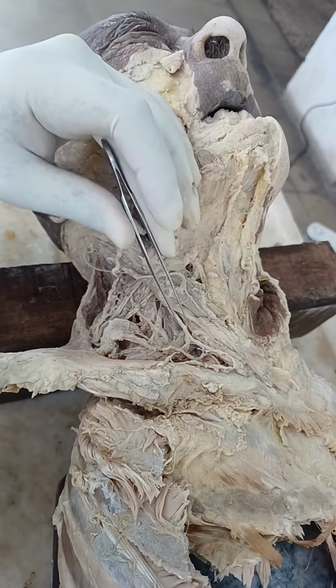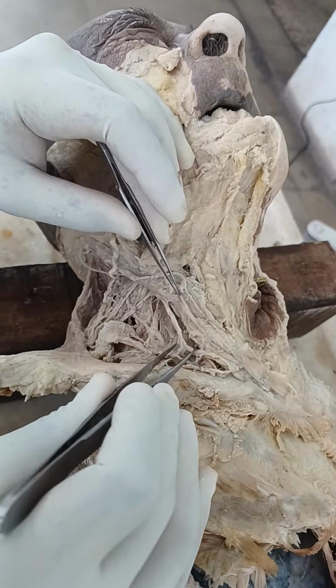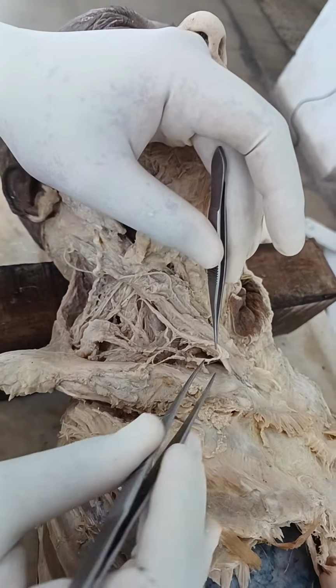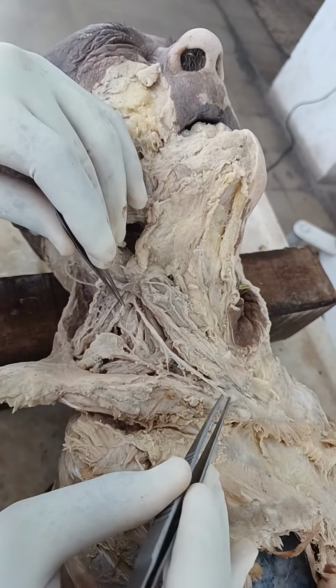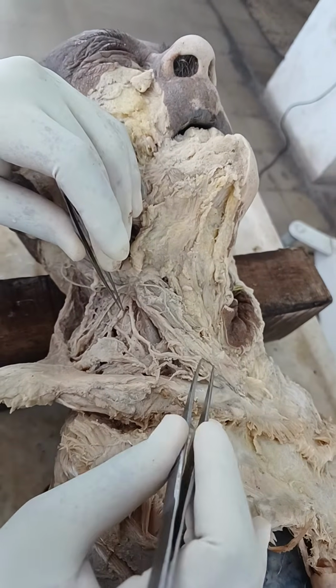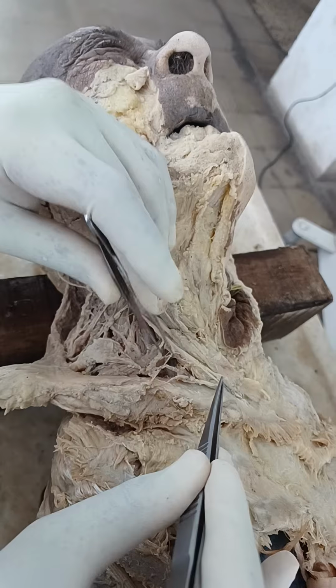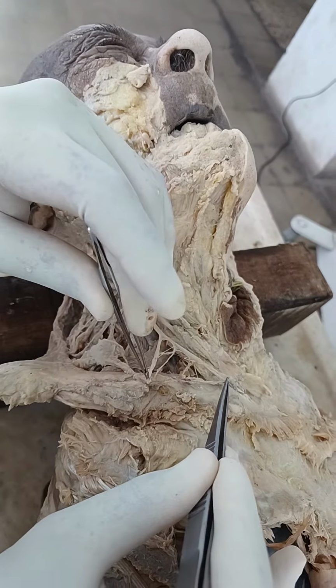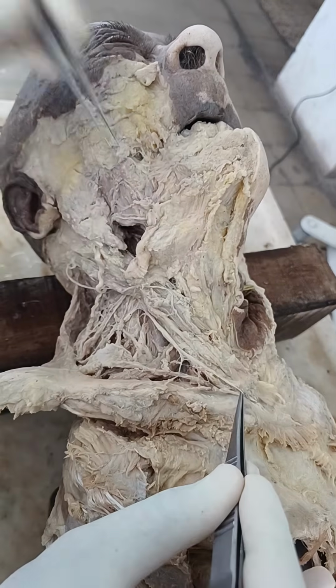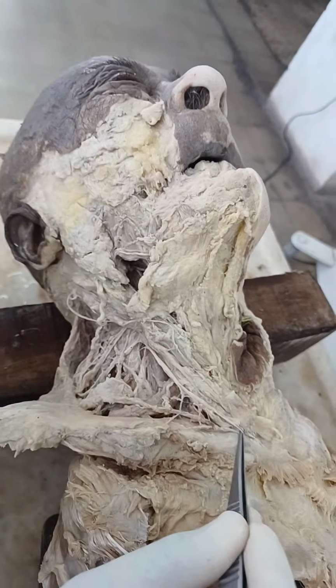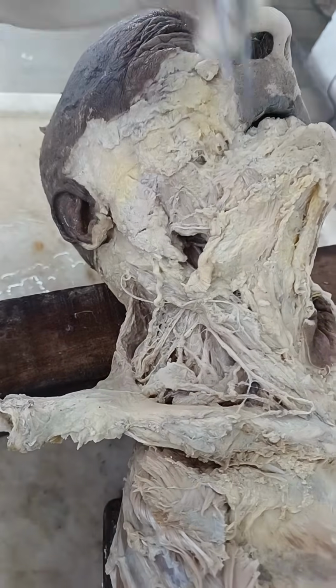And the fourth cutaneous nerve is the supraclavicular nerve. Here you can see the supraclavicular nerve, which is divided into three parts. This is the most medial portion, this is the intermediate, and this is the lateral. Medial.